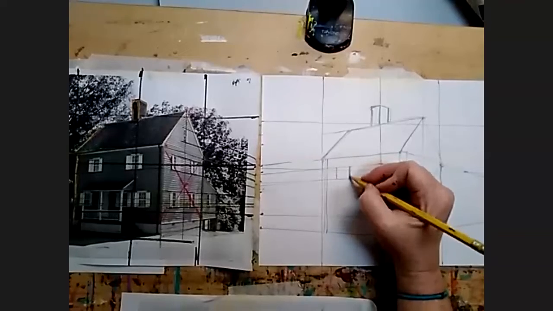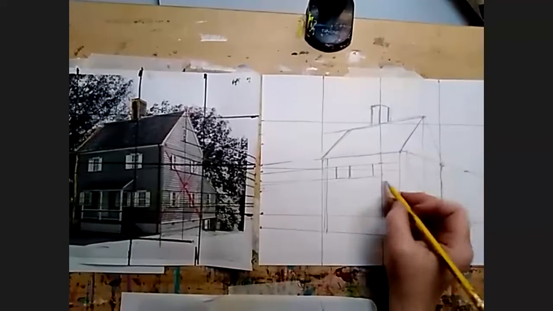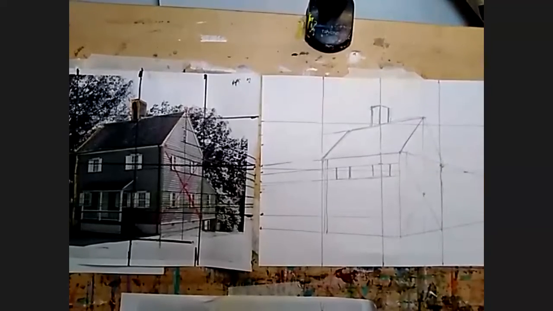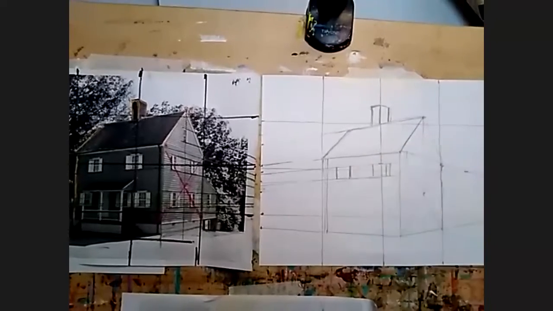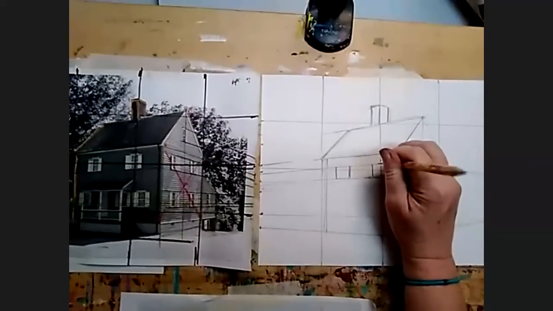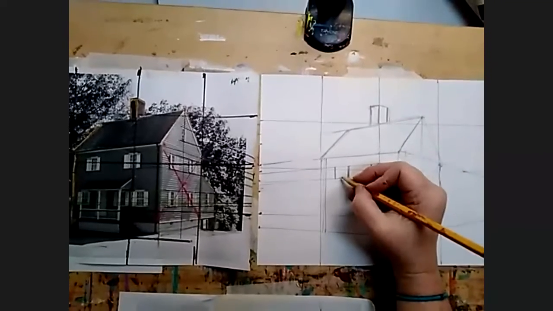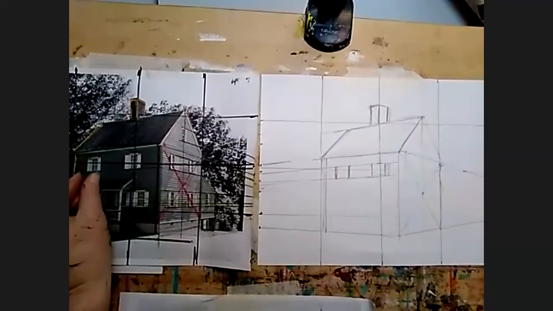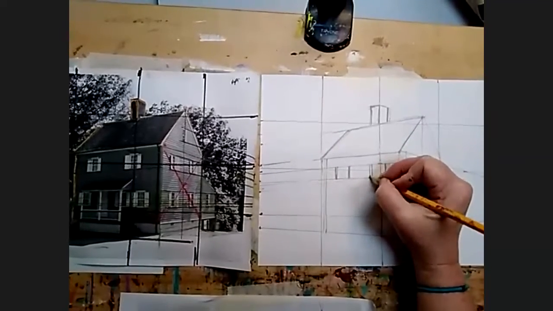These verticals are straight. This window is going to be wider than this one.